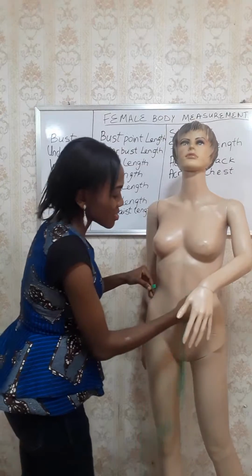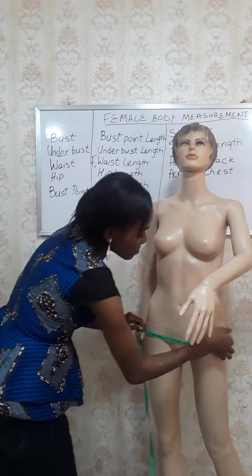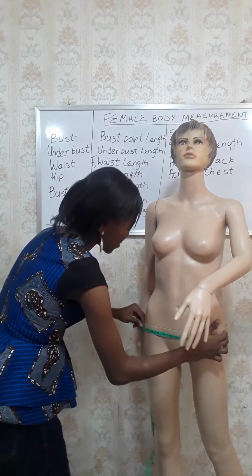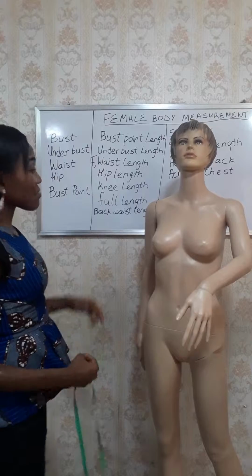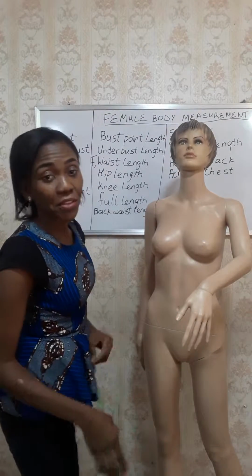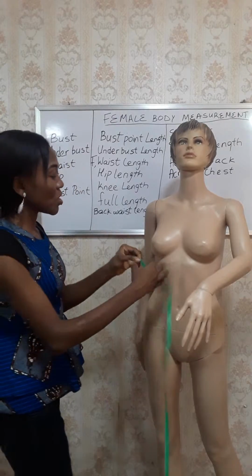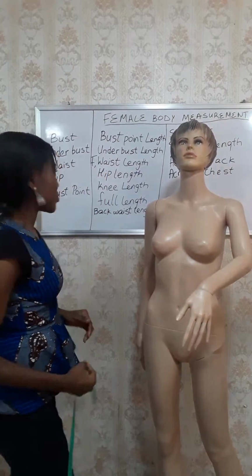Okay? Next, you measure your hip. The fullest part of the hip area is where you measure as your hip. And then we have the bust point. What is bust point? Bust point is from one nipple to the other nipple. So you place your tape from one nipple point to the other nipple point. That is your bust point.